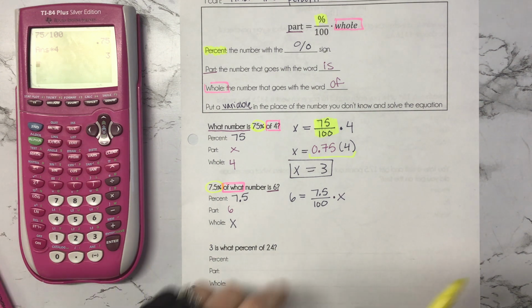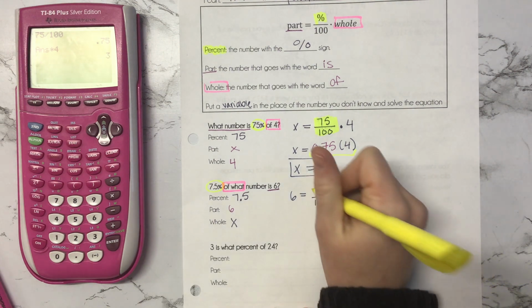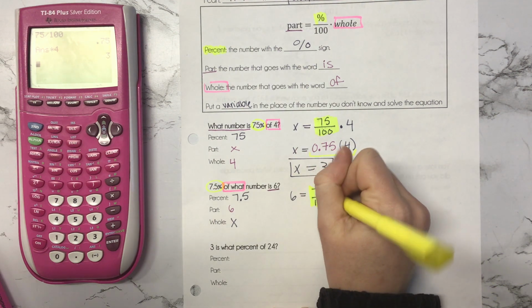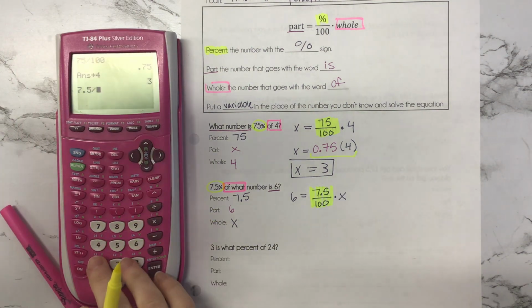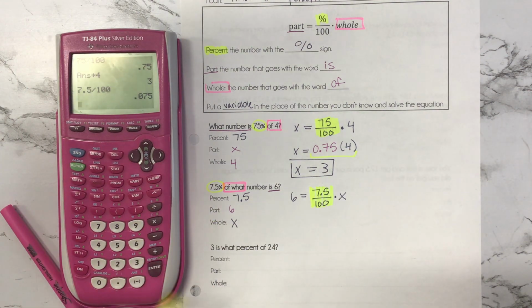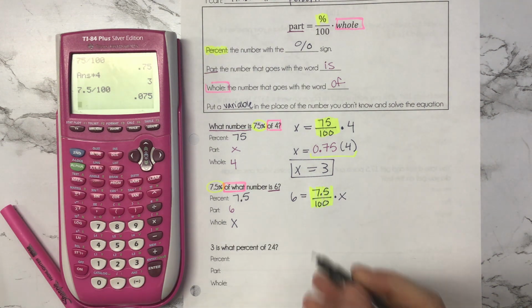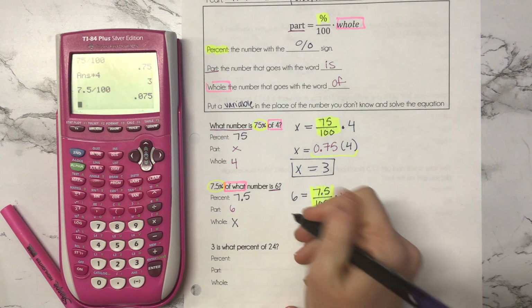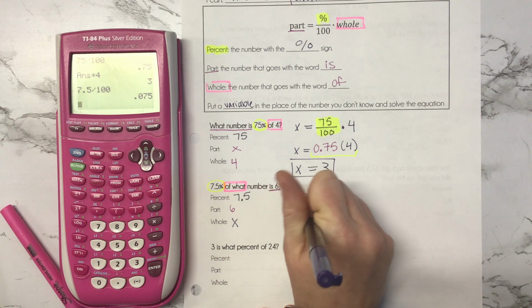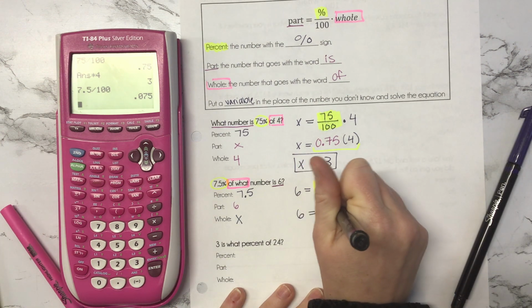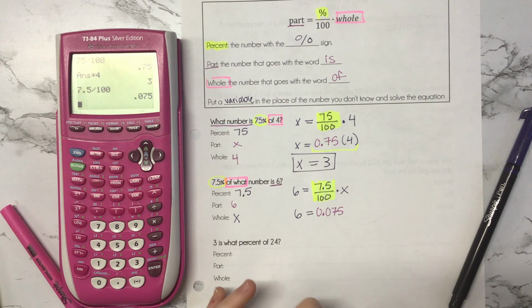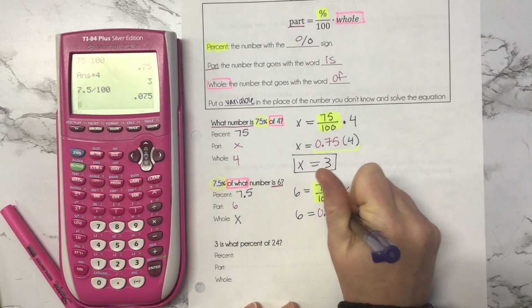So then I'm going to go ahead and do this division. I simplify what I can first. I can do that division. 7.5 divided by 100 is 0.075. So 6 equals 0.075 times x, which is 0.075x.